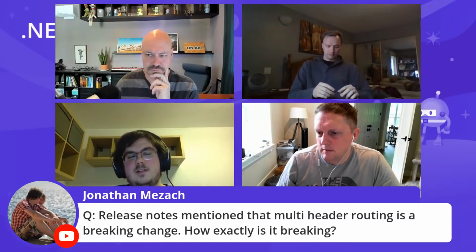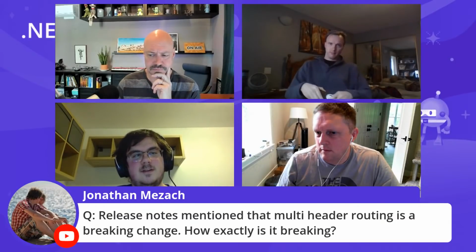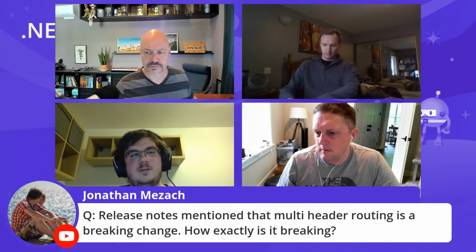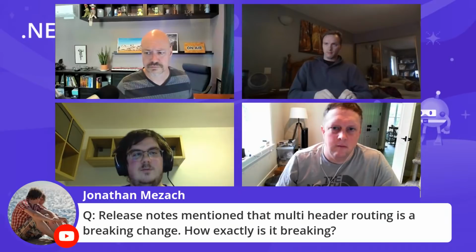If you explicitly specify a value as multiple values, so you already specified foo, comma, bar as the thing you want to match against, we no longer do that since we will match only against each specific value. We'll split it for you.